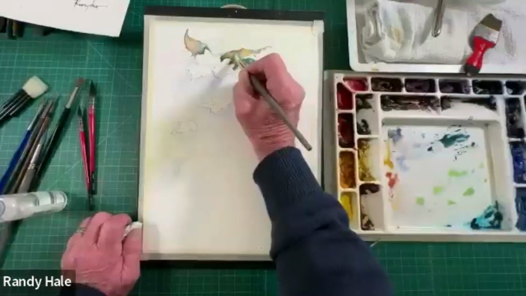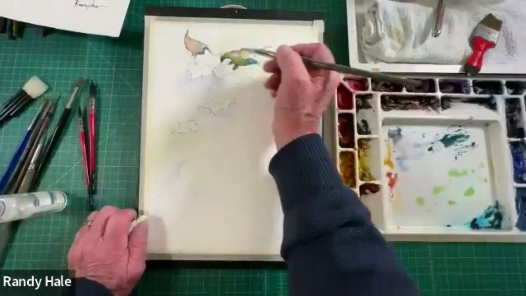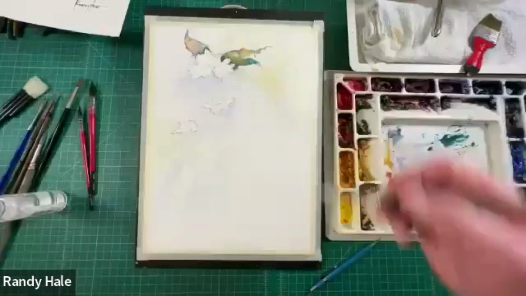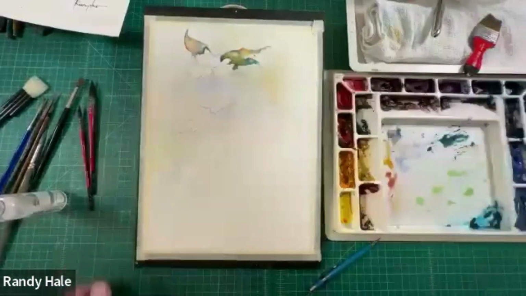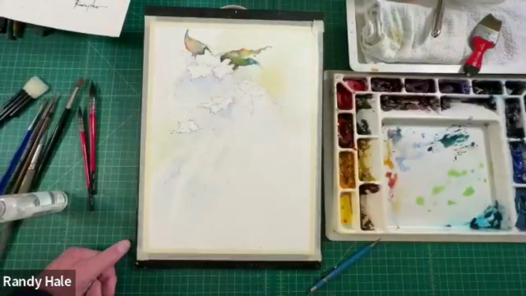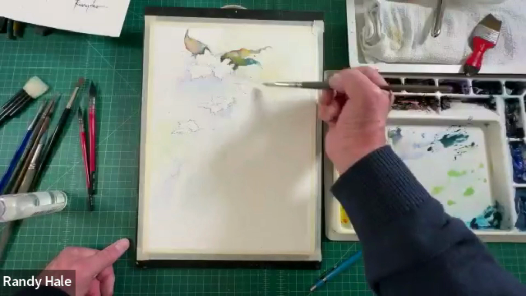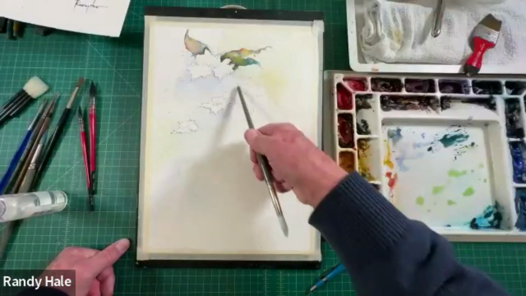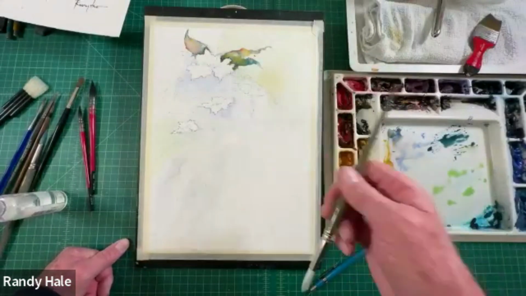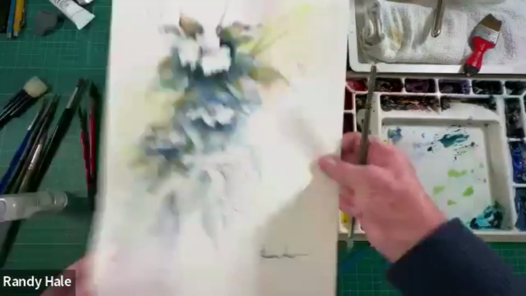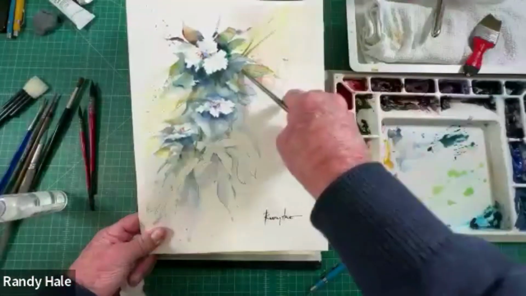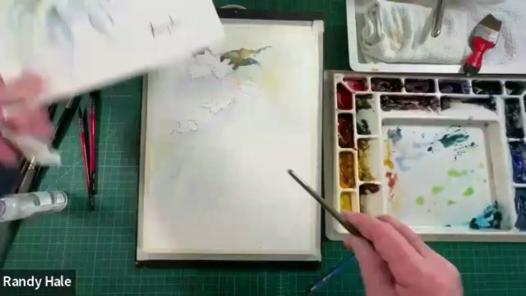I'll come back in later and we'll add a little bit of dark underneath it, but right now we want to let that dry. So it's just very natural looking. And we've got another leaf shape that I delineated right here. And I want to keep that fairly warm. If you go back to the painting, I've got a nice warm leaf. The rest of them are pretty cool.